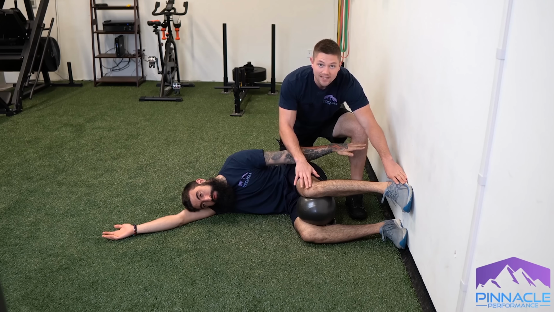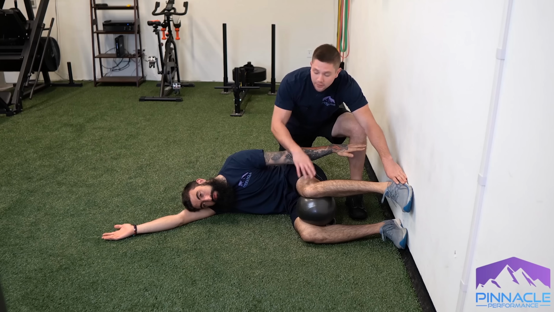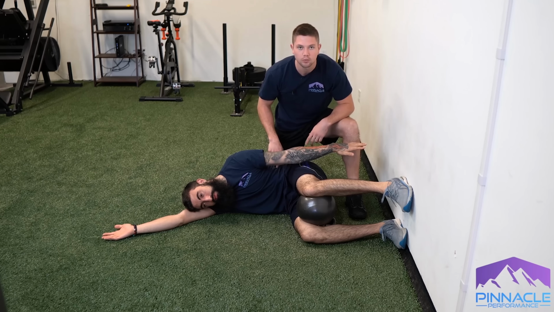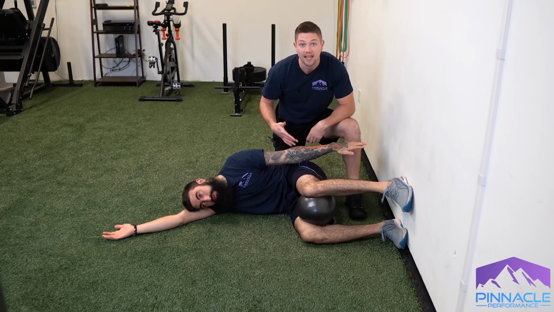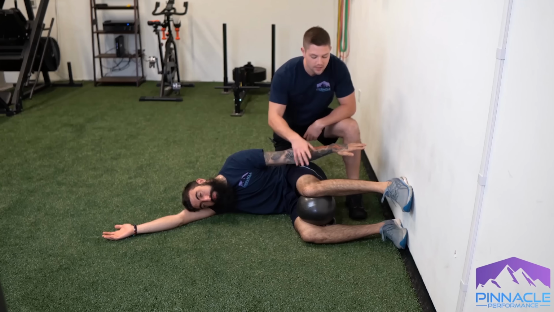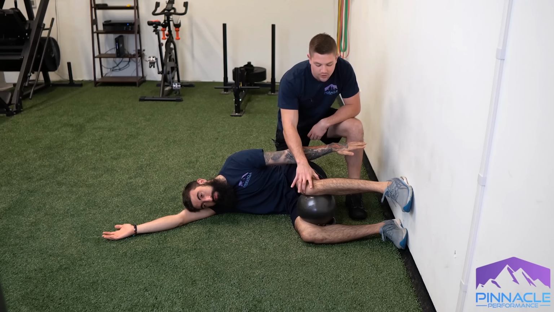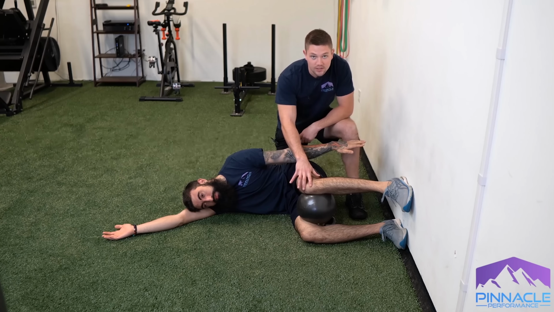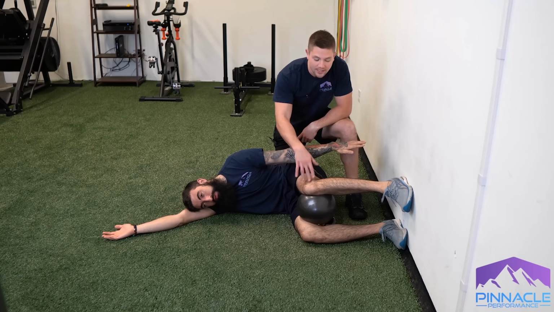This is only about a 5 out of 10 push right here. It's not a max effort. He should feel these left obliques work as he finishes out that full exhale for about 5 to 8 seconds. As he feels these left obliques, he's going to inhale through his nose, shift back, keeping the tension in his left abs, and exhale, push down again.